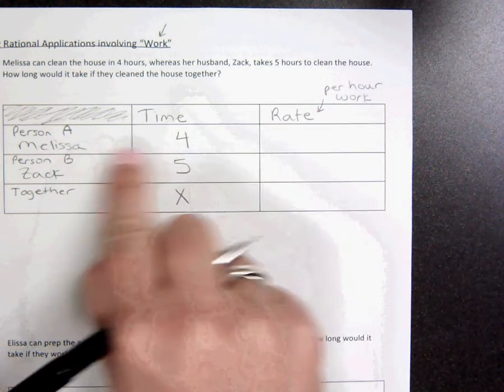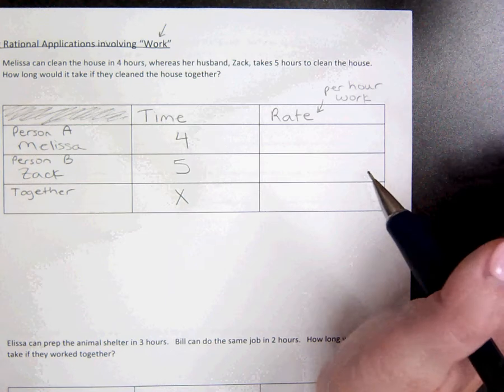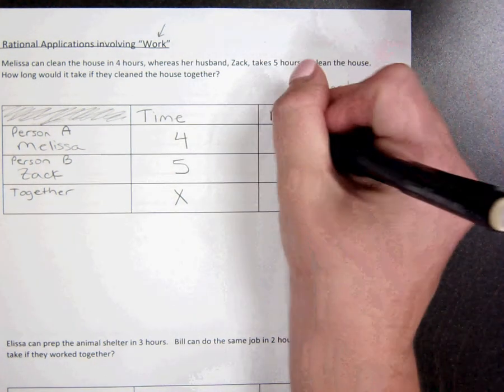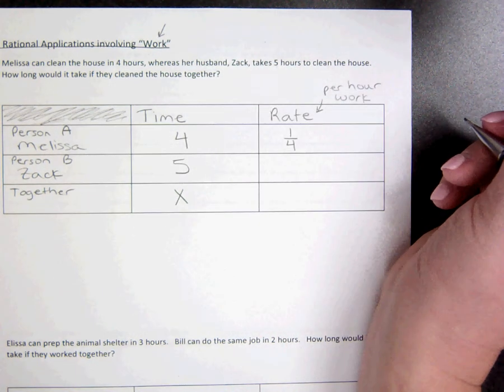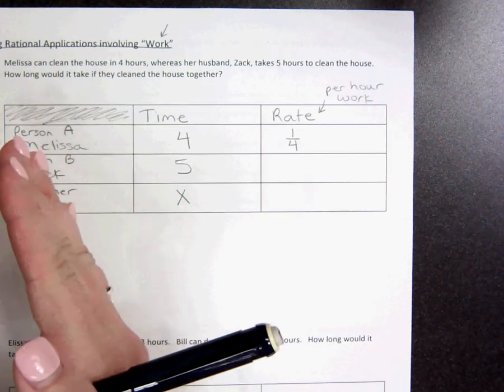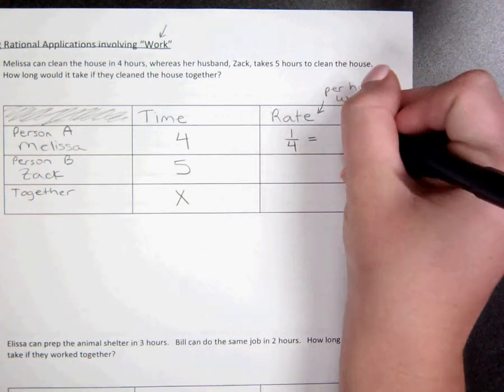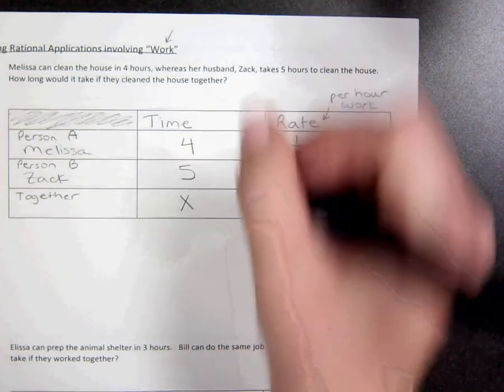So if Melissa takes 4 hours to clean the house, assuming everything is perfectly mathematical, which we know it's not, but we have to pretend that it is, she would be done with 1/4 of the house per hour. So the first hour she'd be done with 1/4, and then 1/4, 1/4, 1/4, and in 4 hours she would be done. So the way we think about this is 1 over time.